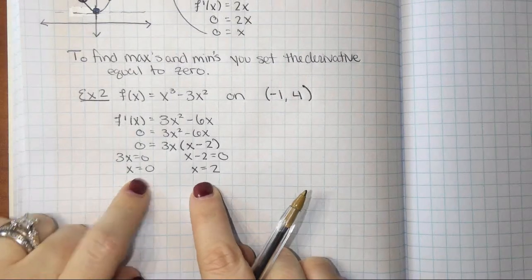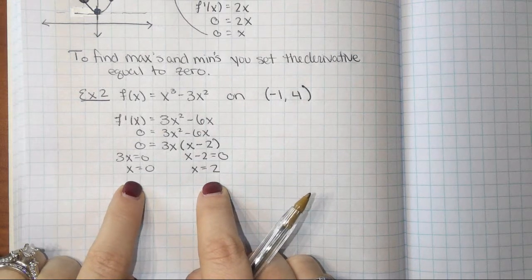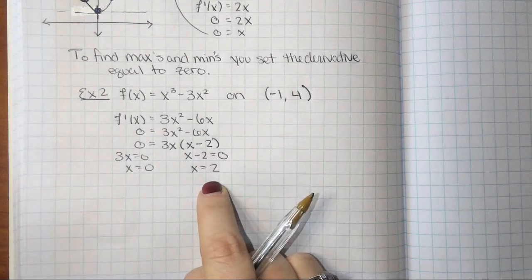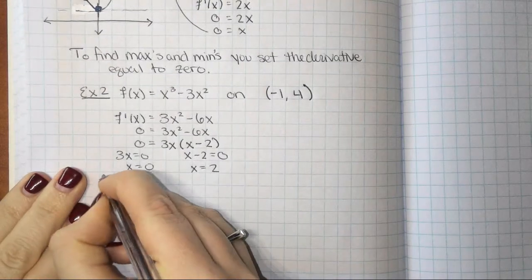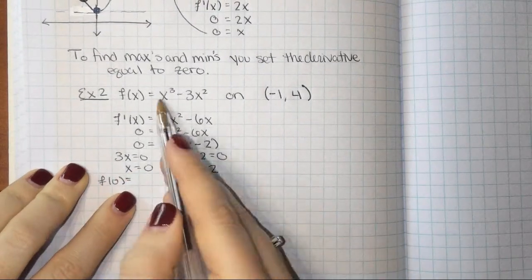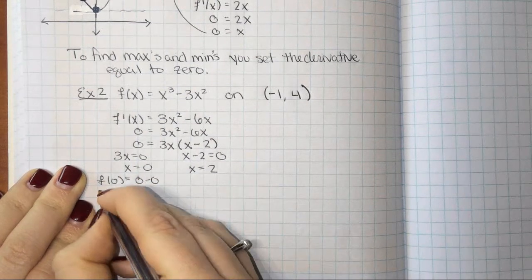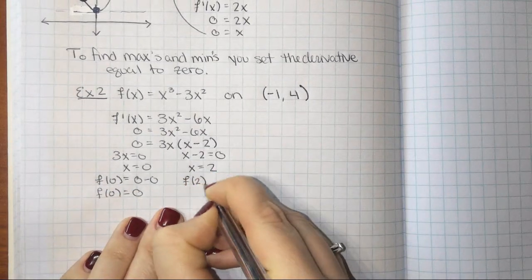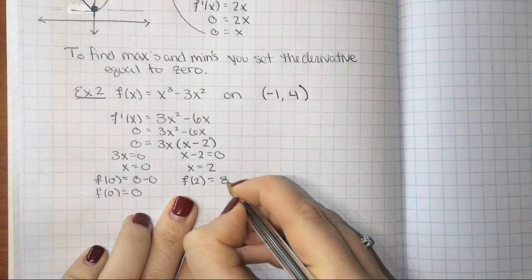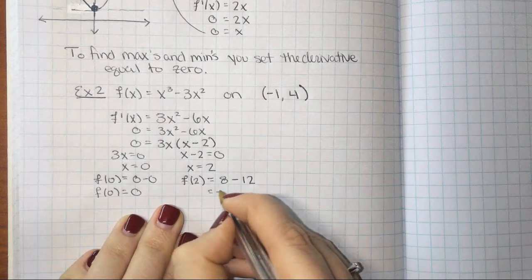These are where horizontal tangents are occurring, but do I know if they are maximums or minimums yet? No. How are we going to figure that out? Plug it into what? Exactly. We're going to plug it into the original equation and see what those y values produce. Okay? So, f of 0 in this case is going to be 0 minus 0, which is 0. Okay, so f of 0 equals 0. And then f of 2, I'm going to get 8, not 6, minus 12. It's going to be negative 4.